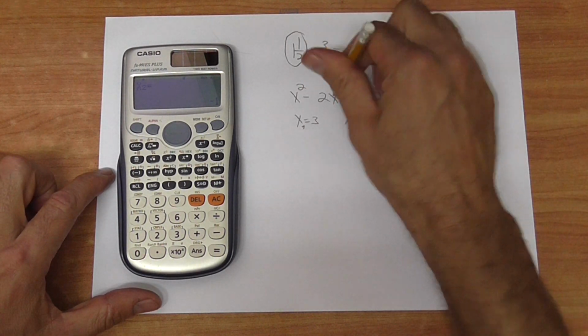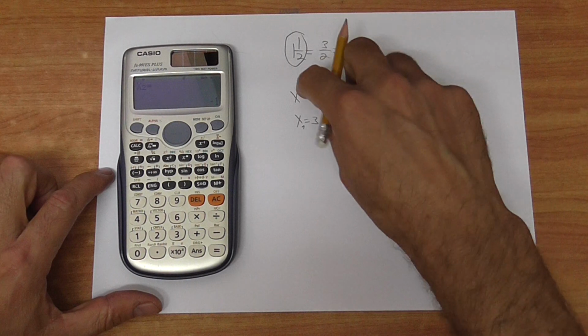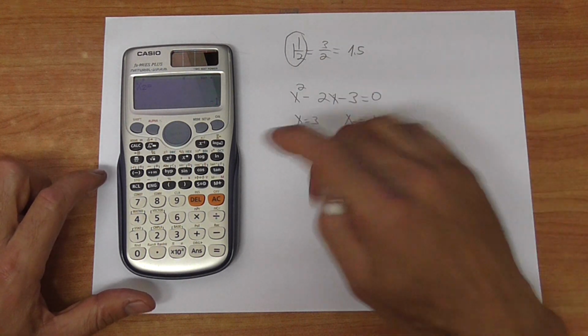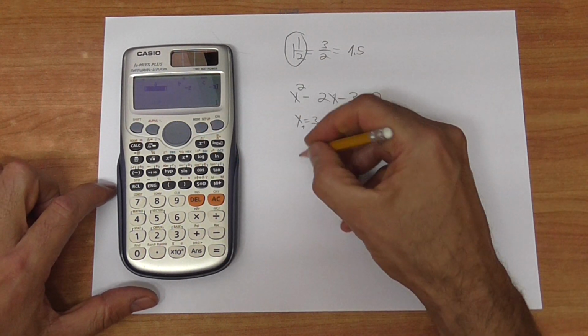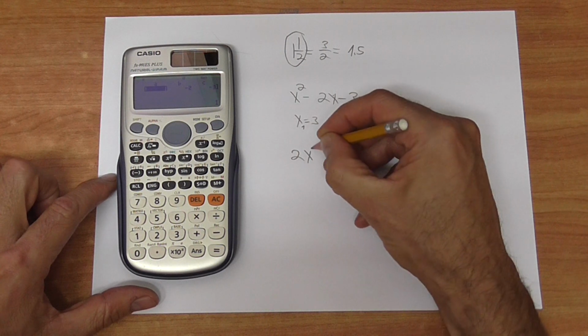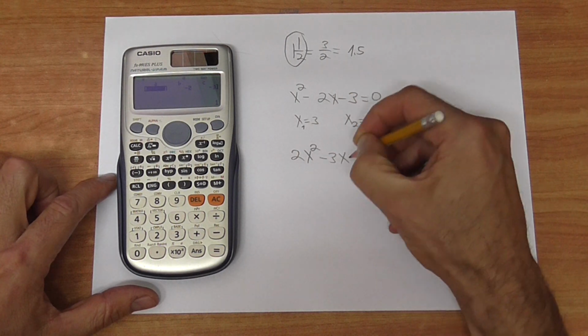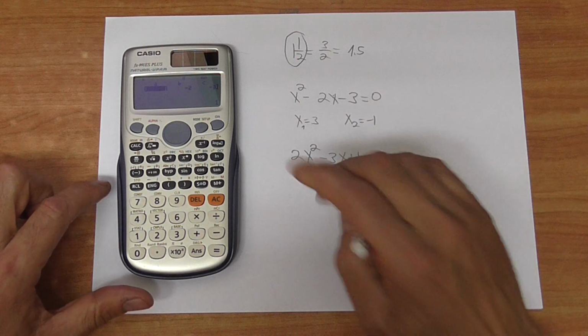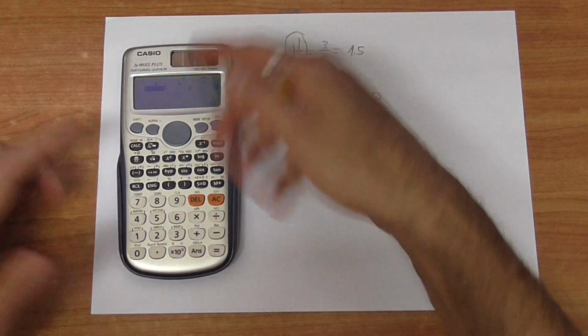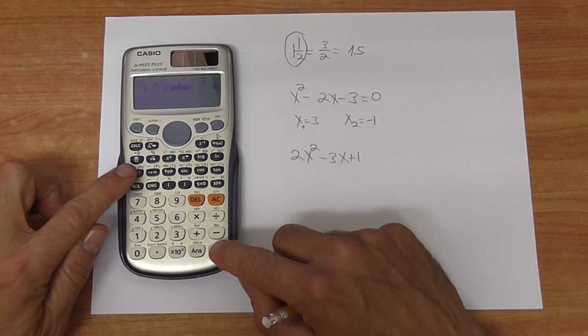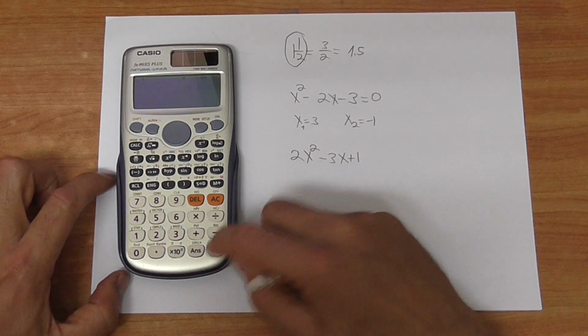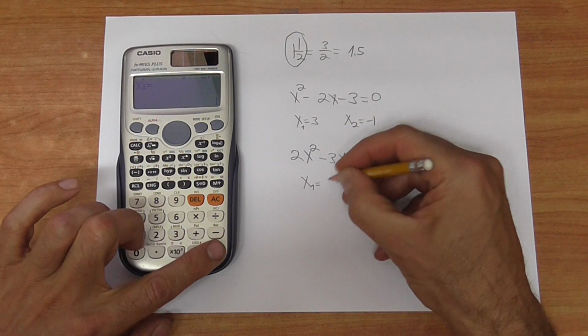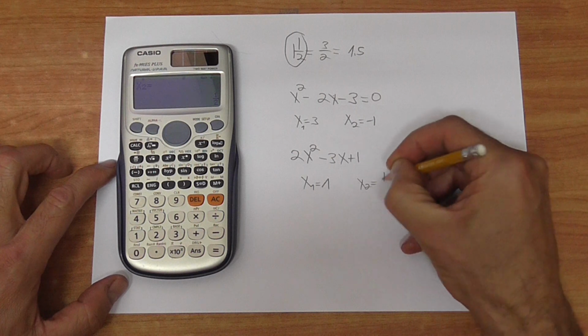Suppose I want to factor this equation, breaking it into factors. So what I do, let's go again. Suppose I have this equation, 2x squared minus 3x plus 1. I go to mode 5, 3 again. I write 2, minus 3, 1. x1 is 1, x2 is a half.